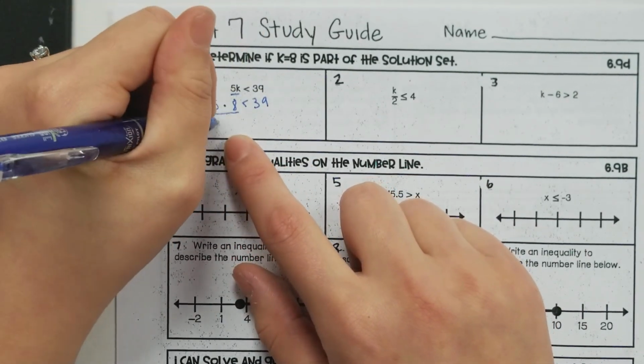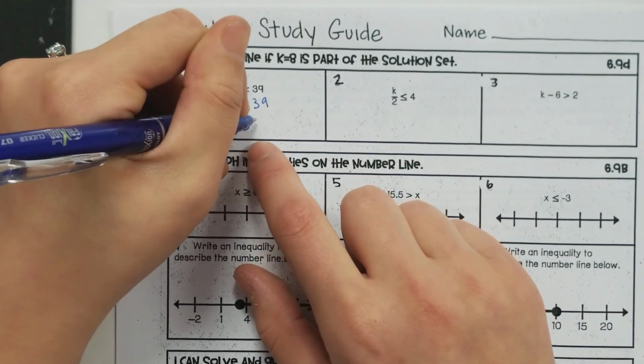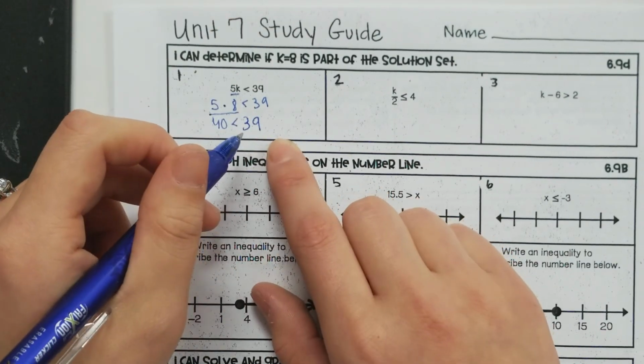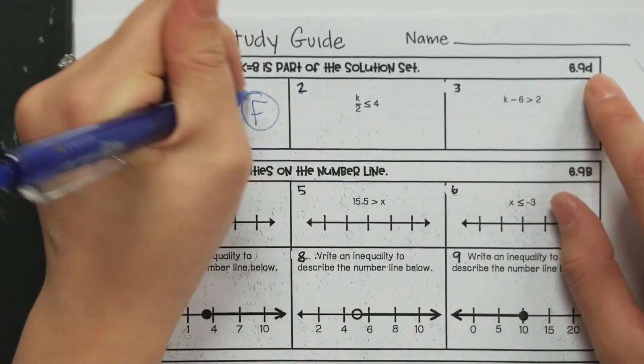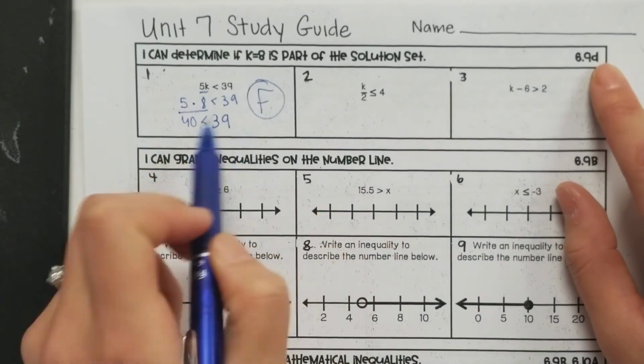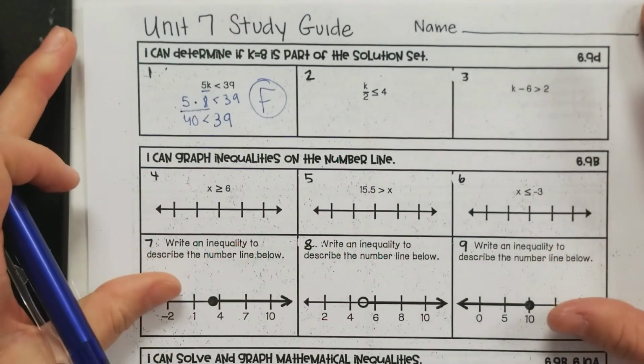5 times 8 is 40. And so is 40 less than 39? No. And so you know that k equals 8 is not part of the solution set.